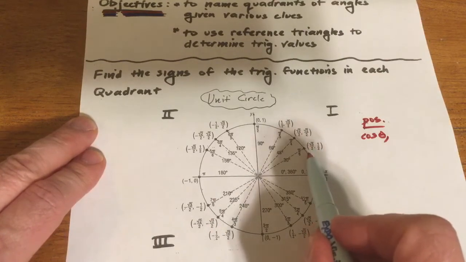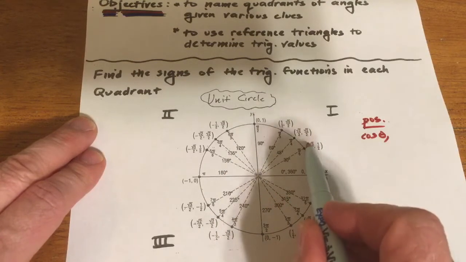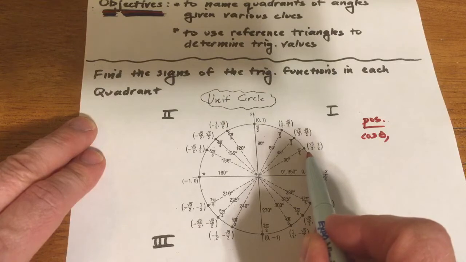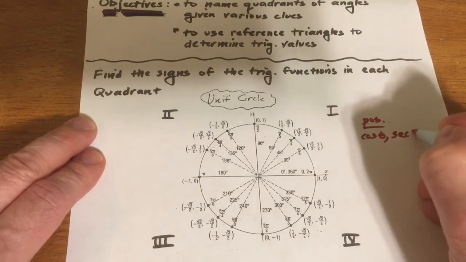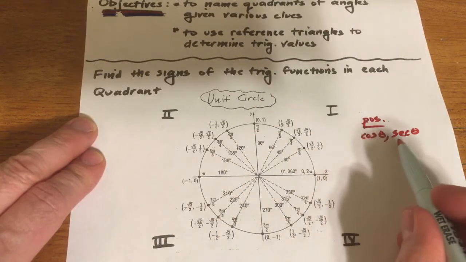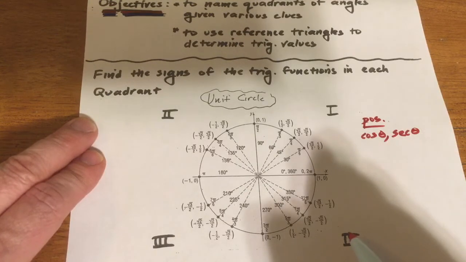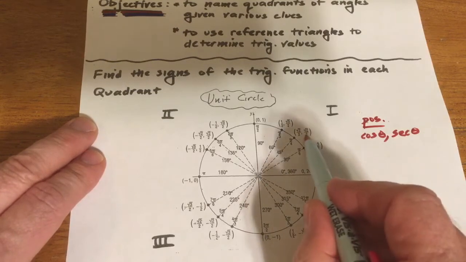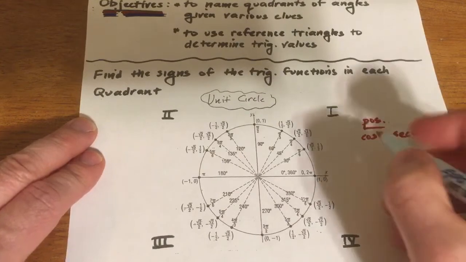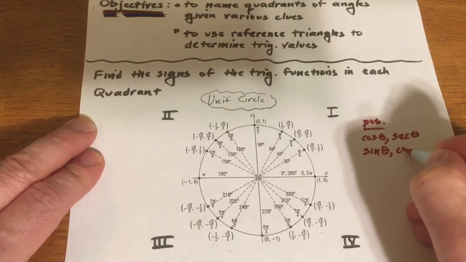If you take the reciprocal of each one of these, you're going to also end up getting a positive fraction. For instance, 2 over square root of 3 is still positive, but 2 over square root of 3 would be the secant of 30. And so secant is going to be positive as well. In class, we called cosine and secant cousins because they were related in that sense. One is the reciprocal of the other. What about the sine? The sine is the second value, and these are all positive here. So we can say that the sine is positive, along with its cousin, cosecant.